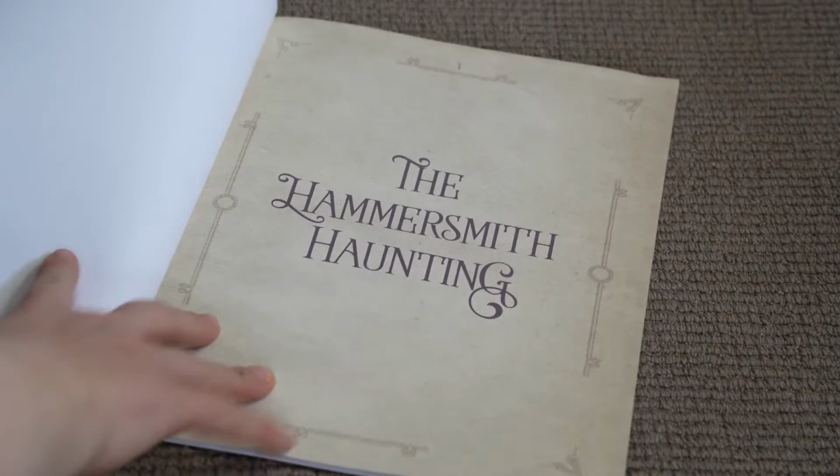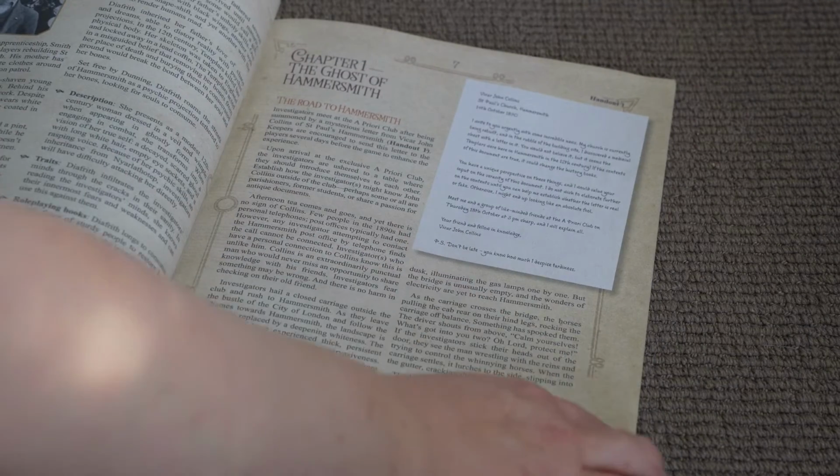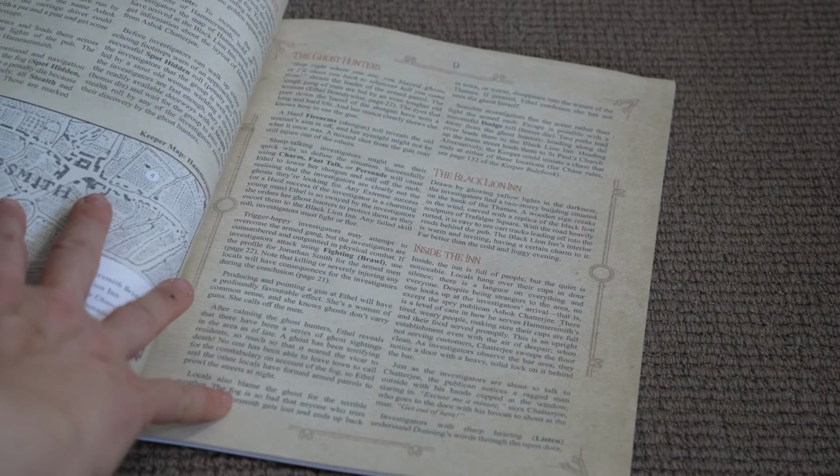I've previously worked as a graphic designer and have published my game, The Hammersmith Haunting, in both print and PDF format. So while I've worked primarily in digital design, I had a lot to learn when I made this game in preparing my document for print. After that experience, I thought I'd take you through how to design your Call of Cthulhu adventure in InDesign.